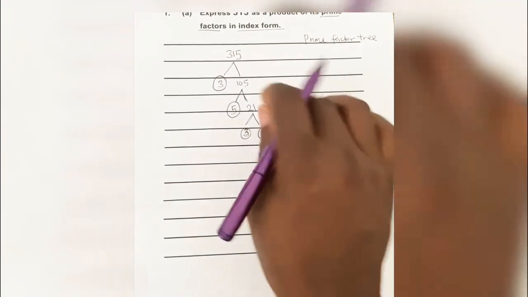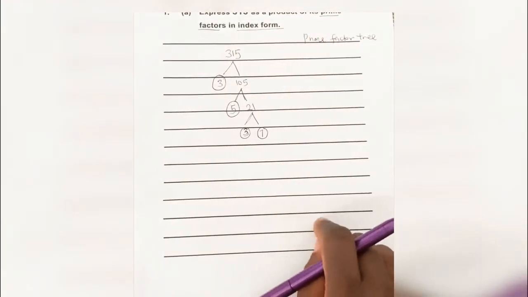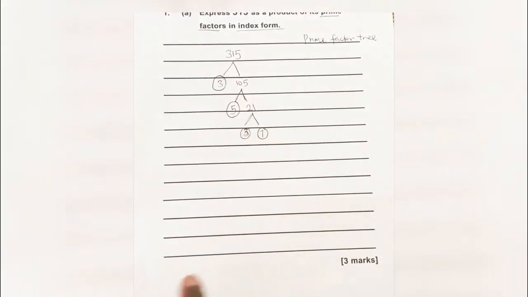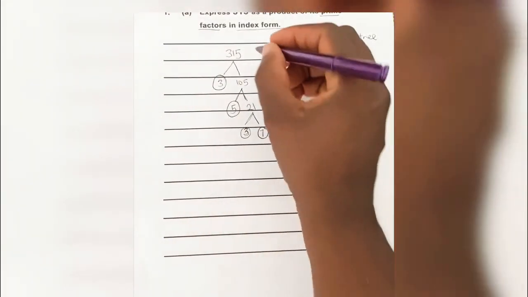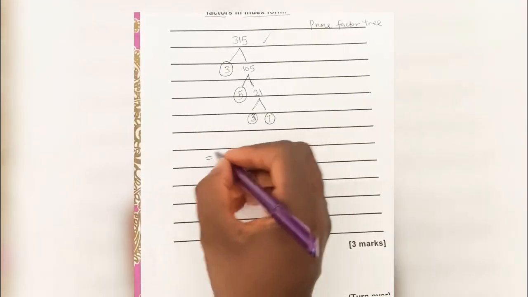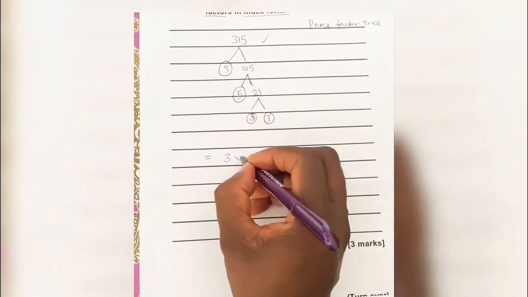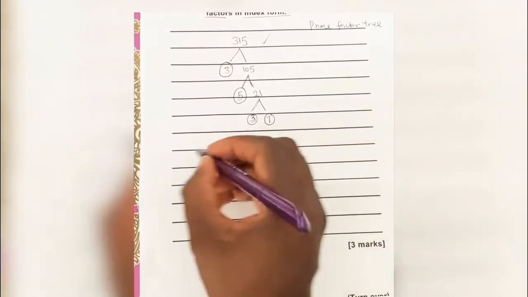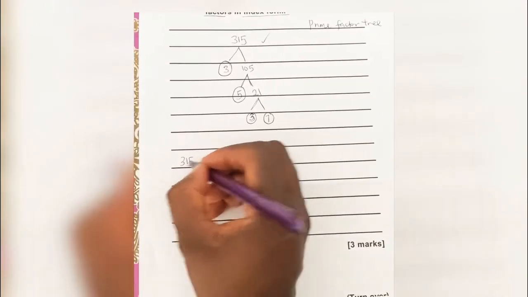So now it's time to write it as a product of prime factors. We've done the prime factor tree. If I was marking this for you, I'd give you 1 mark for that. Now I'm going to give you another mark for doing 3 times 3 times 5 times 7. 315 equals that.